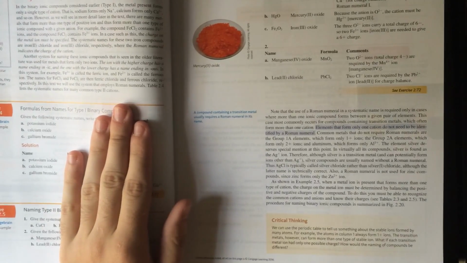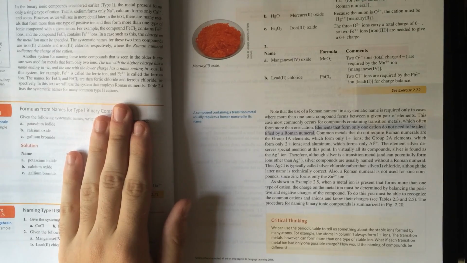So far, we have started with the chemical formula of a compound and decided on its systematic name. The reverse process is also important. For example, given the name calcium chloride, we can write the formula as CaCl2, because we know that calcium forms only Ca2+ ions, and that since chloride is Cl-, two of these anions will be required to give a neutral compound. In the binary ionic compounds considered earlier, the metal present forms a single type of cation, that is, sodium forms Na+, calcium forms only Ca2+, and so on.